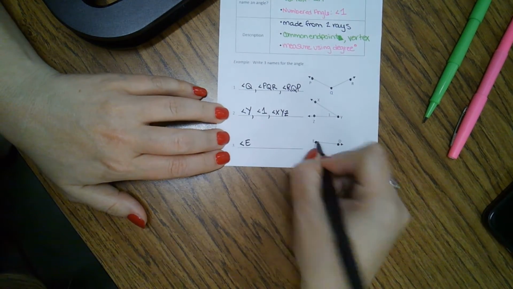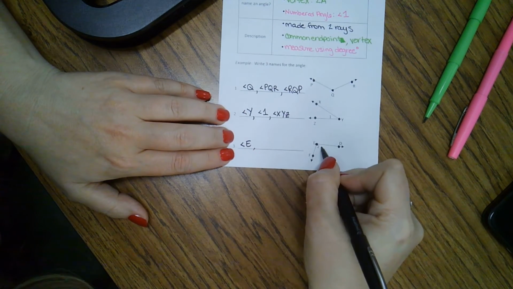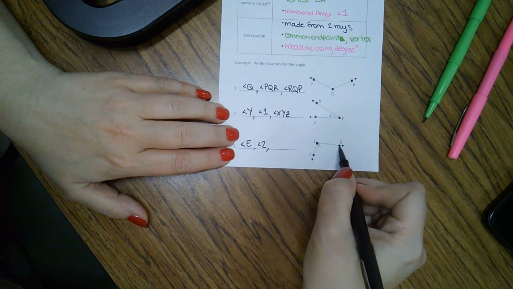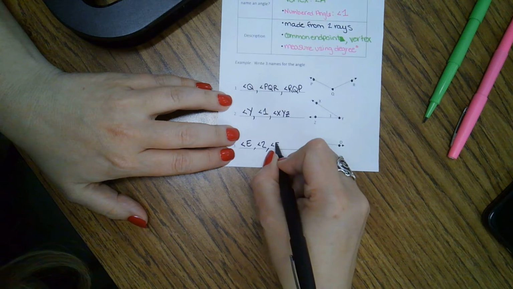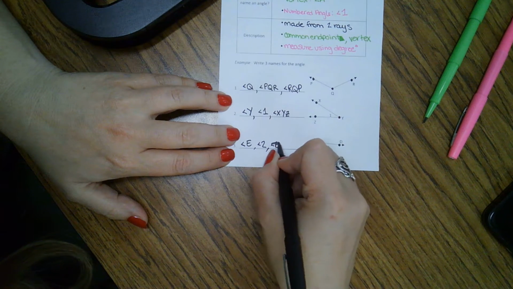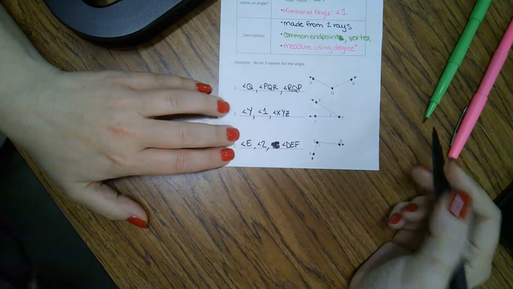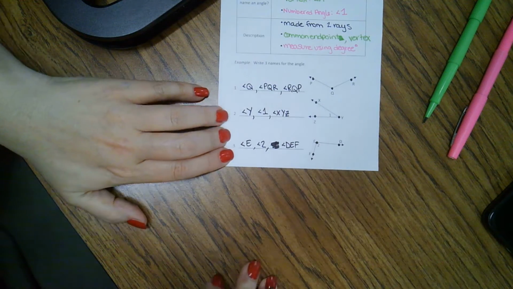So we've got our vertex point here, so we can call this angle E. We can also call this angle 2. And then lastly, we're going to go from point to vertex to point. So we can go D. I said D and I wrote E. I'm sorry, guys. Angle DEF. I could have started with F and said FED. I just chose to start with D.